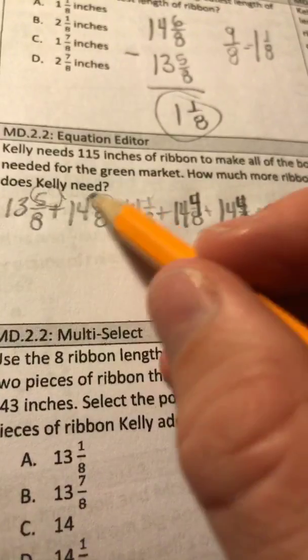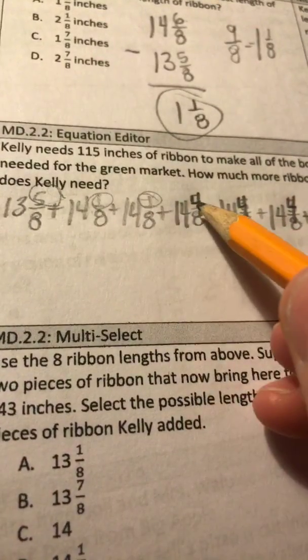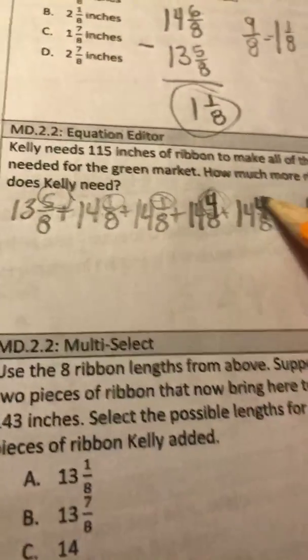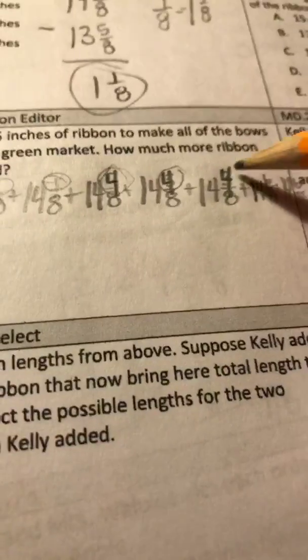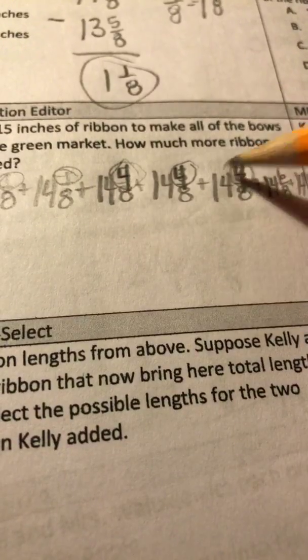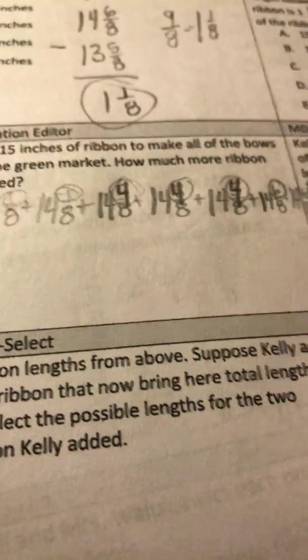5 plus 1 is 6, plus 1 is 7. 7 plus 4 is 11. 11 plus 4 is 15. 15 plus 4 is 19. 19 plus 6 is 25. 25 plus 6 is 31.